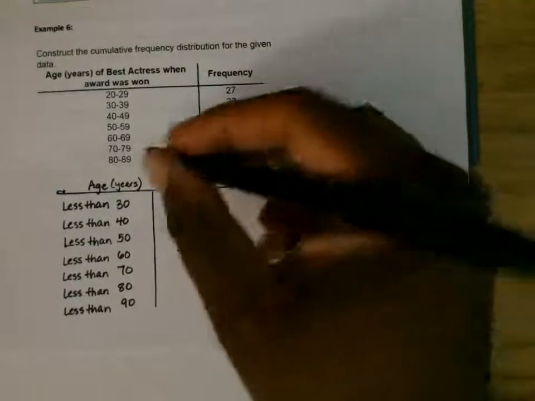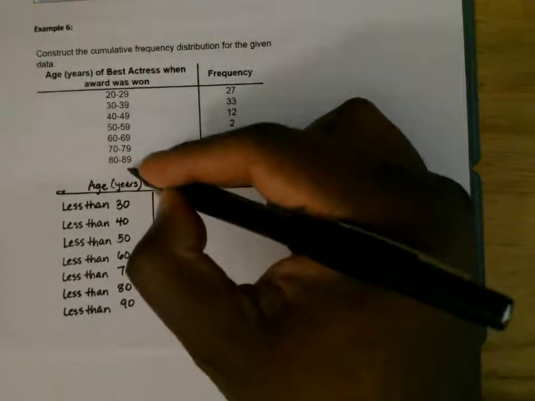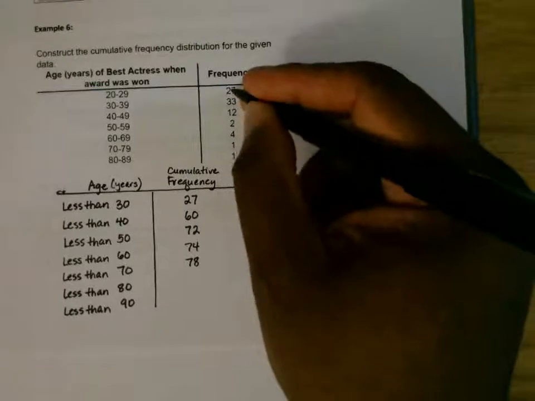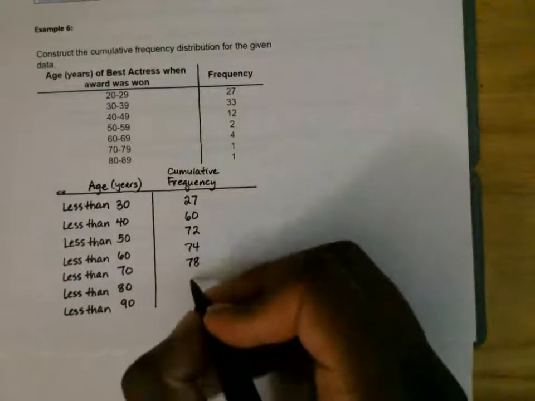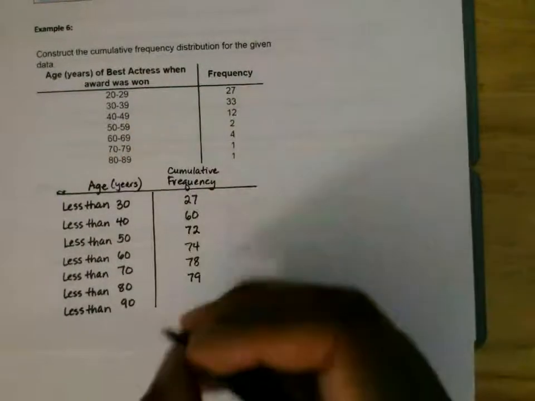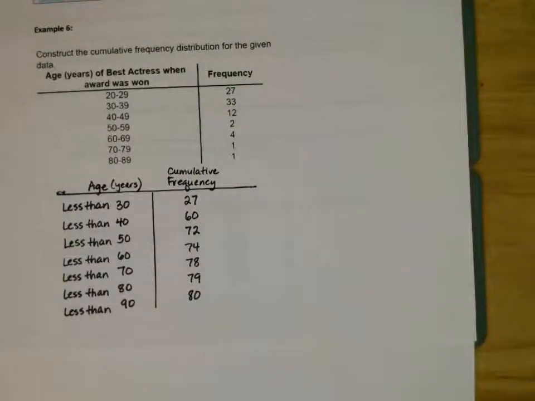And then less than 80, that's all of these with the exception of the last one. So it'd be 1 plus 4 plus 2 plus 12 plus 33 plus 27. That's 79. And then finally, less than 90, that's the sum of all of these frequencies, which will be 80. So that's how we construct a cumulative frequency distribution.